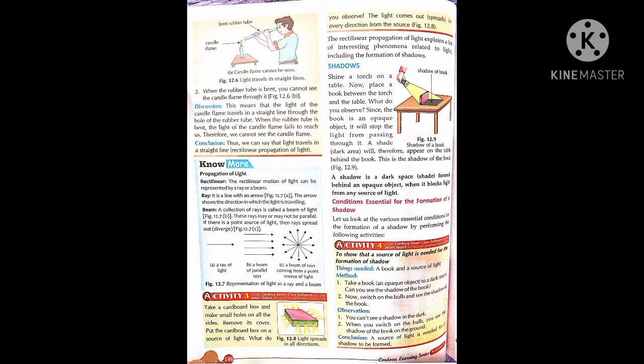Okay, now here it is given the propagation of light. Rectilinear propagation of light is given here. The rectilinear motion of light can be represented by a ray or a beam. How is rectilinear propagation shown? By a ray or a beam.